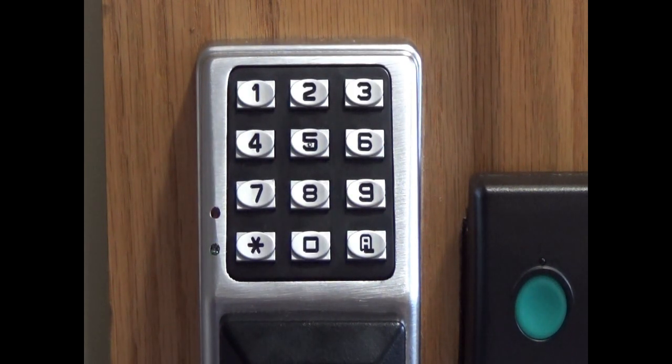Okay. Now there's another keypad process that you can do that will override all passage mode schedules that are programmed into the lock. And that is function 49, and then to re-enable the schedules, that's function 50.